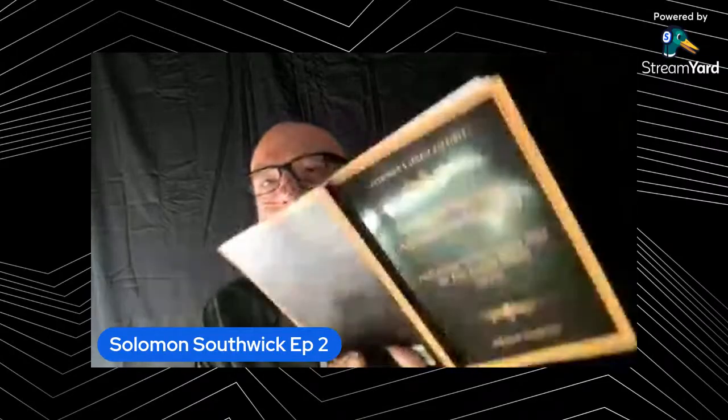The advertisement also gives more names. Remember T.F. Talbot is in this book, and T.F. Talbot is also in William Morgan's book, Illustrations of Masonry. I believe there are only like 3 or 4 names in Illustrations of Masonry, and T.F. Talbot is one of those names. So T.F. Talbot is also in the dedication page of this book, Solomon Southwick's book.